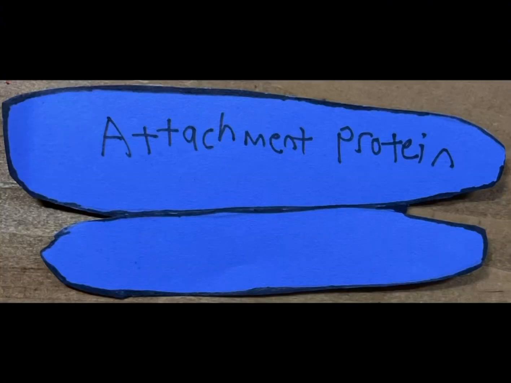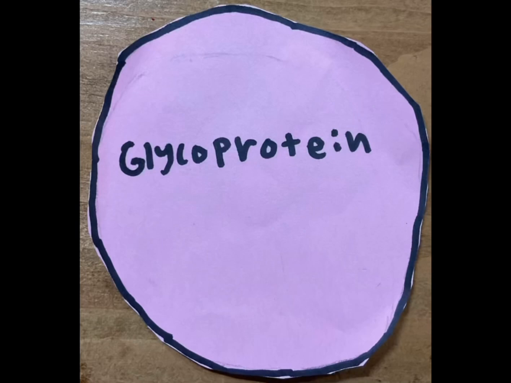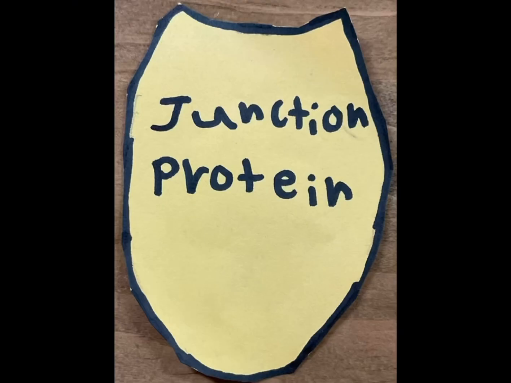This is an attachment protein. It attaches to the cytoskeleton to assist in cell membrane structure. This is a glycoprotein. It is like an ID tag so other cells can identify its cell. This is a junction protein. It attaches the cell to other adjacent cells.